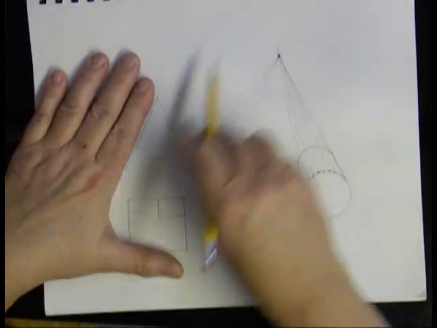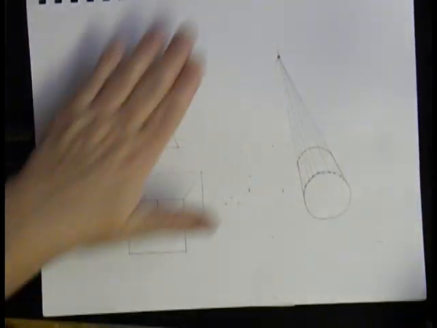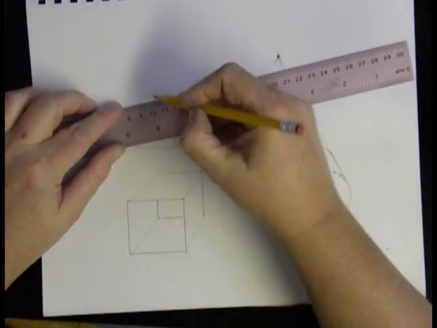To make this easy, I'm going to erase a few of these just so you see. Okay, once again, I'm going to project my points.